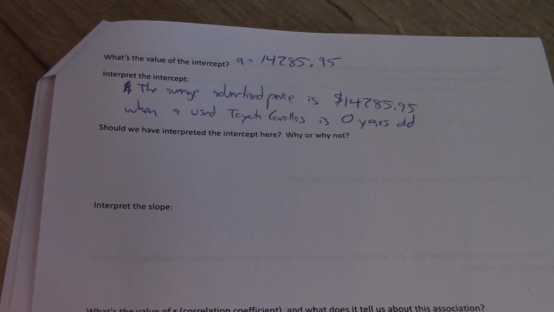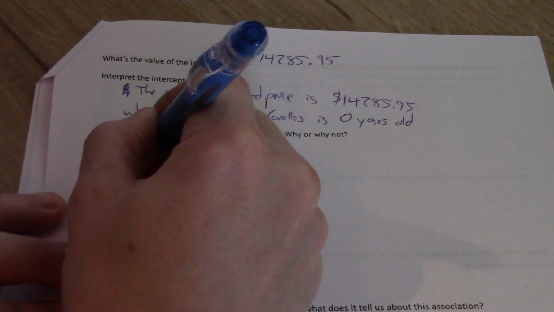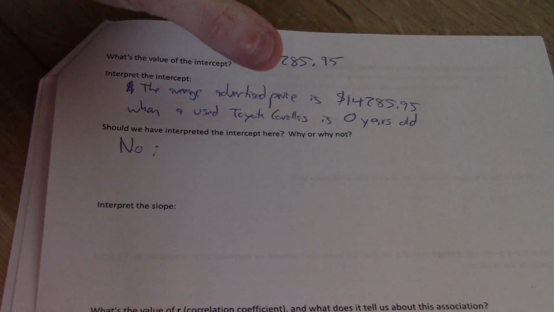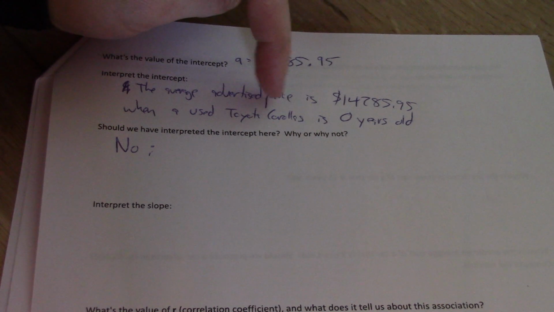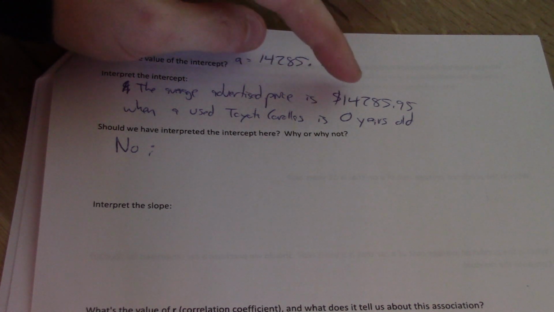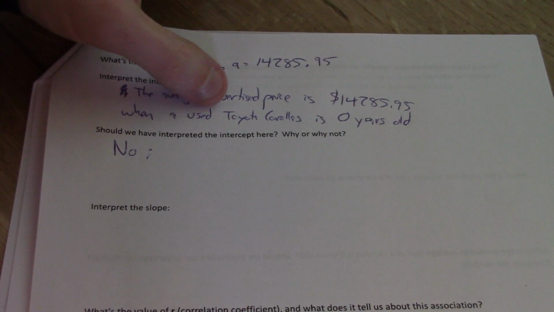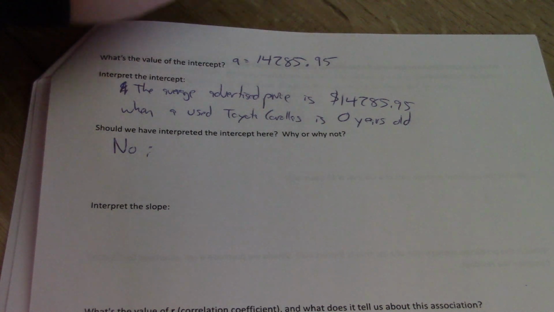So then the question is, should we have interpreted the intercept here? You can always find a value, that's fine, but the question is, is there a reasonable interpretation for it? Does it make sense to interpret it? Why or why not? So in this case, we should not have interpreted the intercept. It doesn't make sense here. So as we just explained, we're saying this is the expected price for a brand new used Toyota Corolla. Well, that doesn't make any sense.